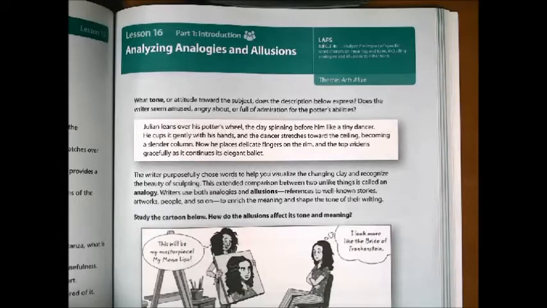Now let's go over what an allusion is. An allusion is a reference to another person, place, thing, or text. So if I were to say that he looked like Pinocchio when he was lying, well, that's an allusion because obviously that means that his nose, quote unquote, was growing because he was lying. Analogies and allusions are tools a writer can use to express his or her feelings or to help readers visualize a scene.